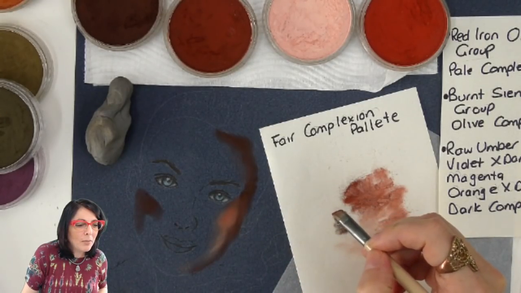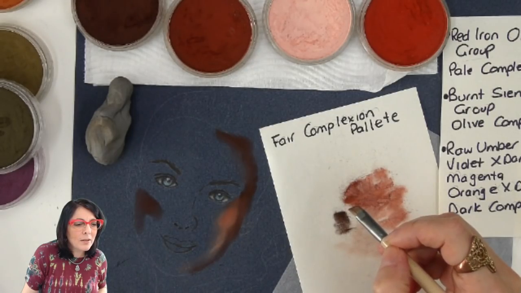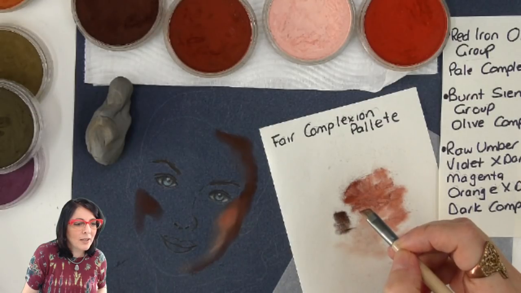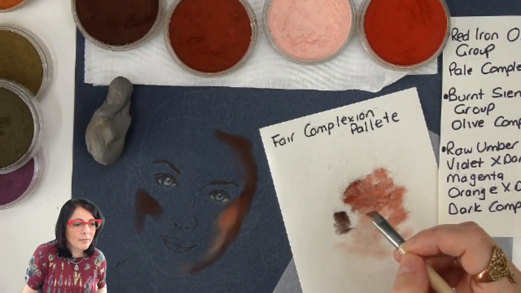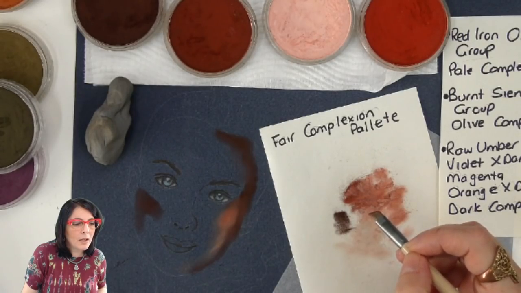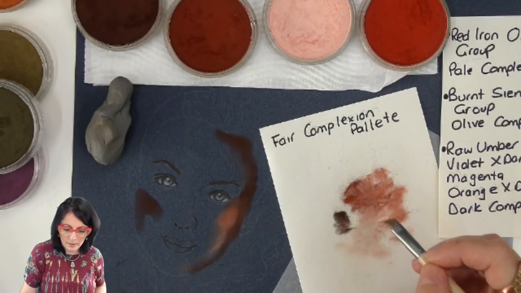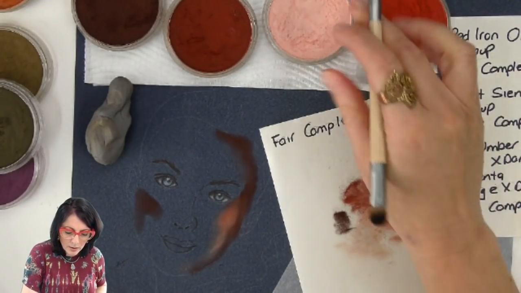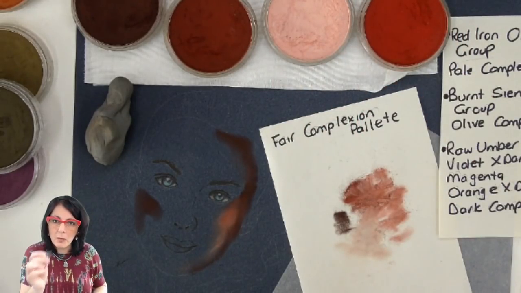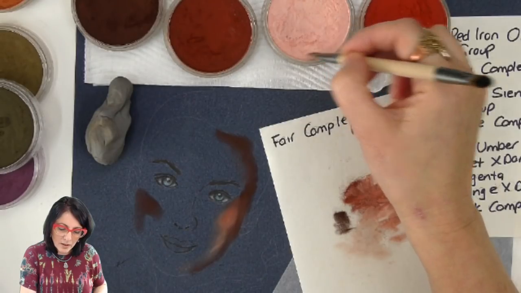Don't leave pigments on top of the pan. Do you mean, Jeff, when I apply the brush, it slides?